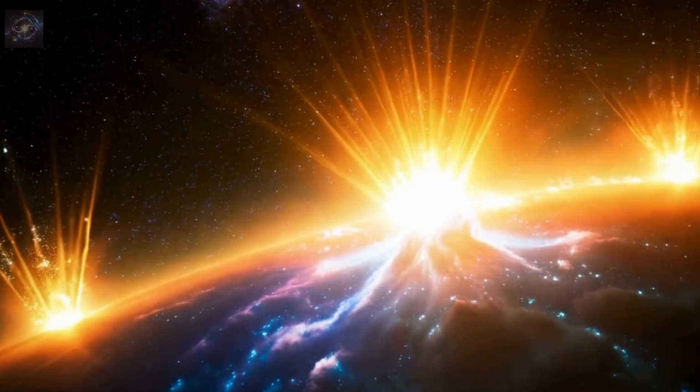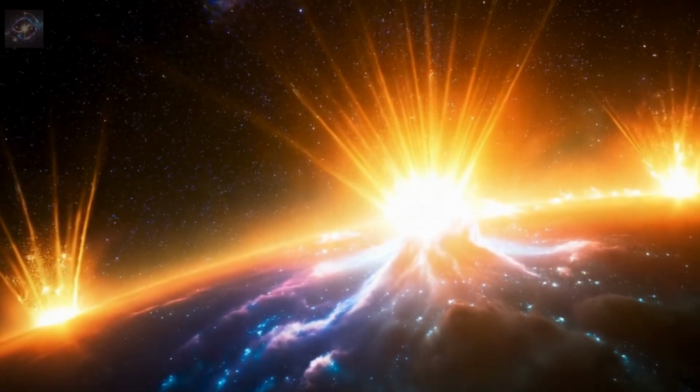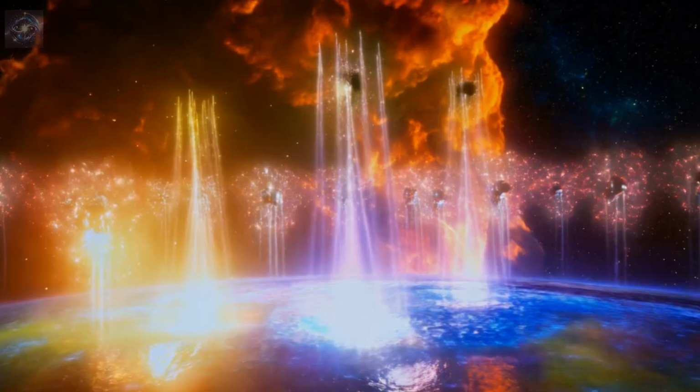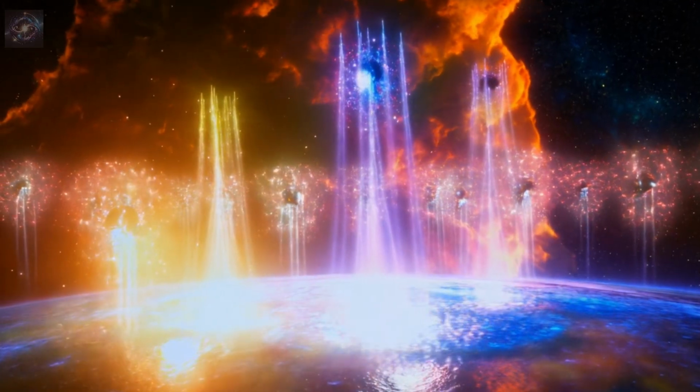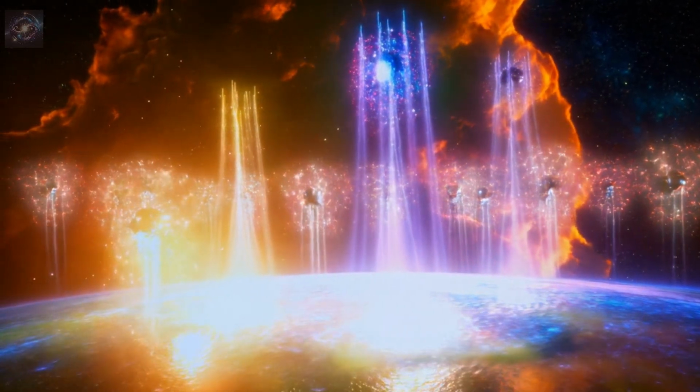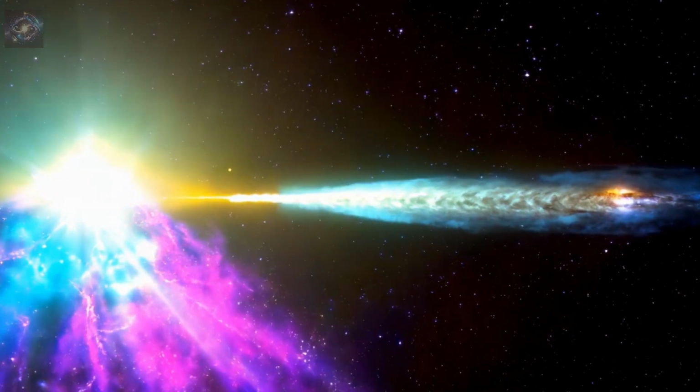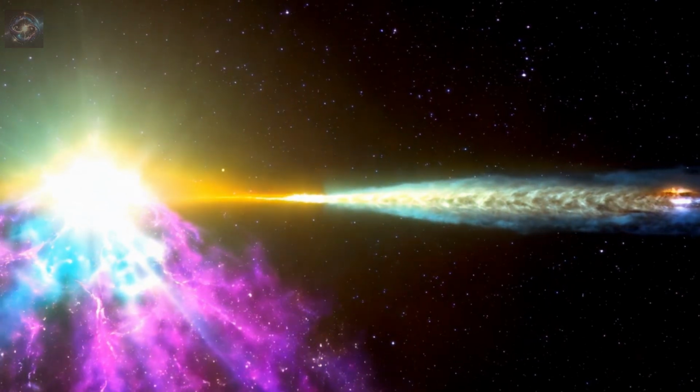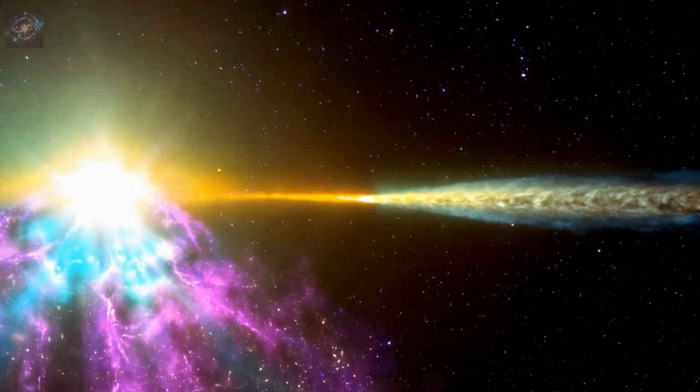Observations with radio telescopes, particularly at the 21-centimeter hydrogen line, allow astronomers to map the distribution and velocity of neutral hydrogen across entire galaxies, revealing how these gas clouds trace spiral arms and respond to gravitational perturbations.